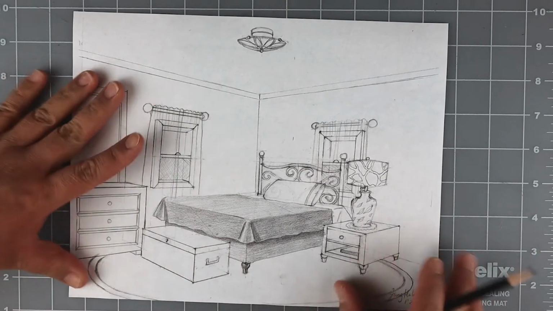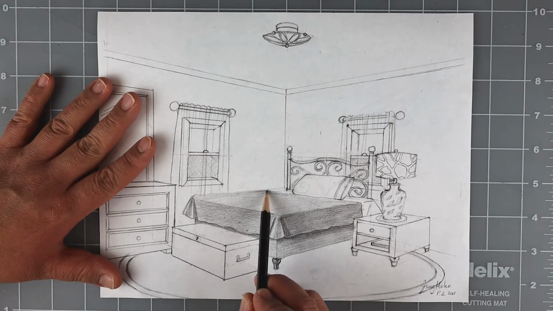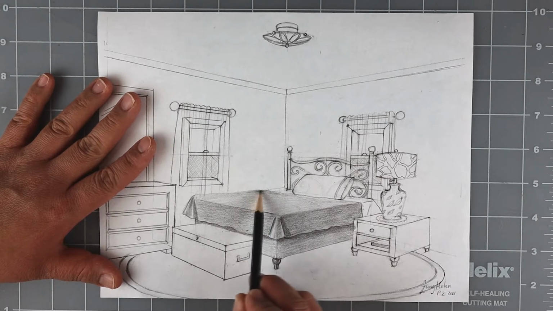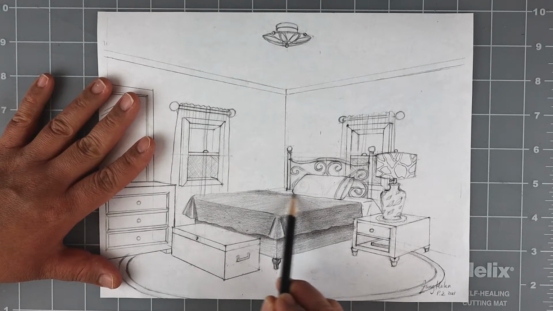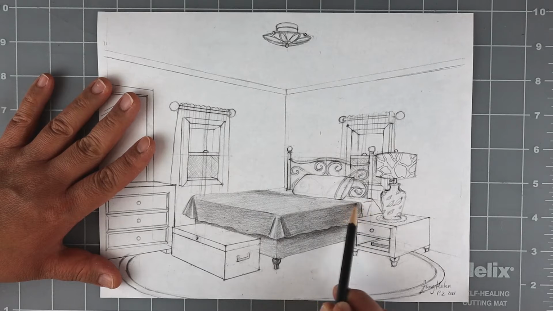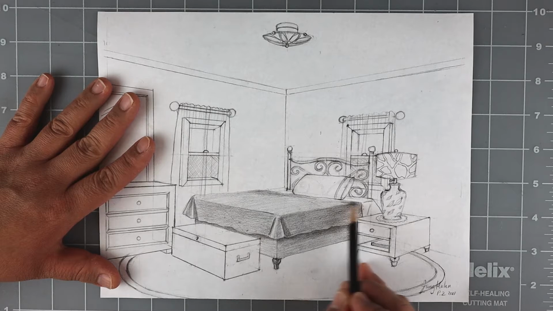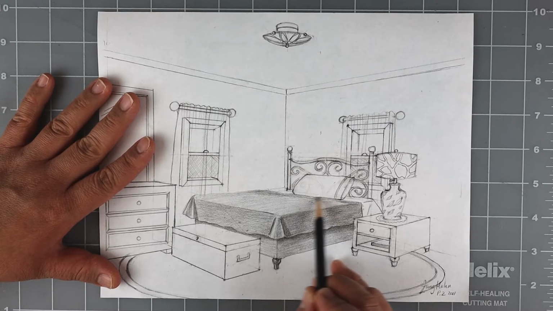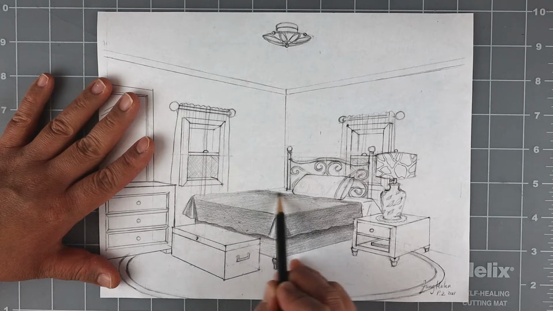Let's go over here. Oh, hold on. Let's create a little bit of transition in tone. So here where the blanket is in this upper corner, let's make that just slightly darker. And let's put a little shadow right here under the pillow and underneath this folded over sheet here, because this blanket has a little sheet at the top that is folded over the top of the blanket. Let's go ahead and shade that in.